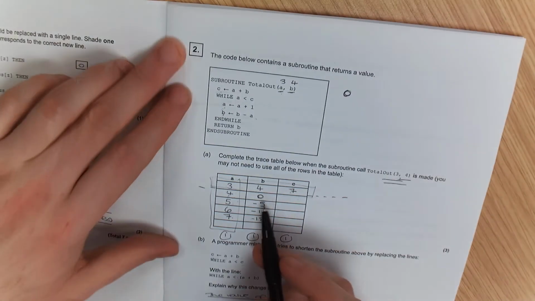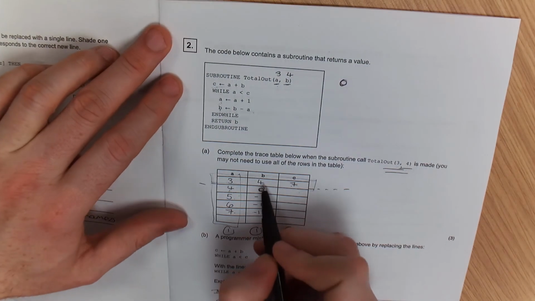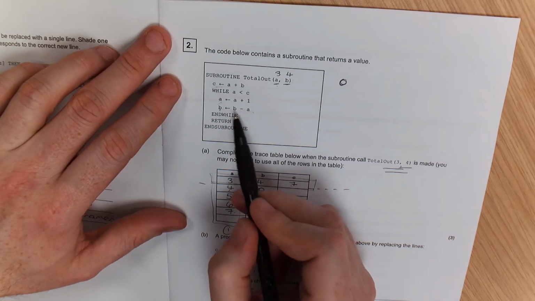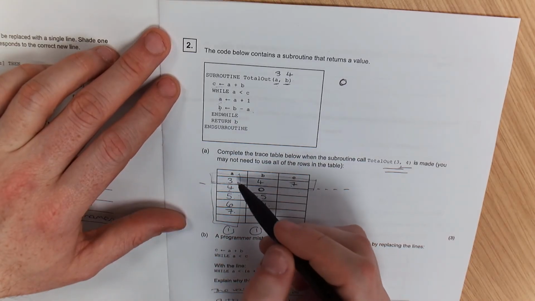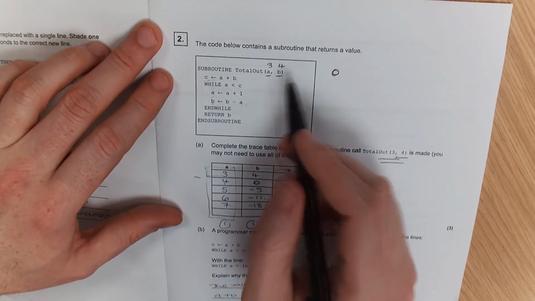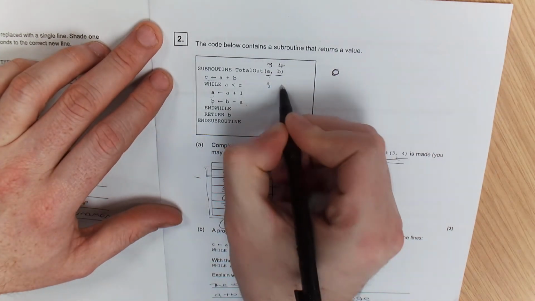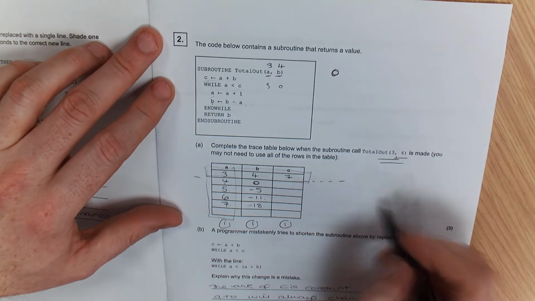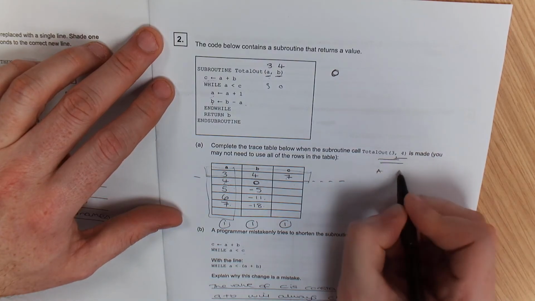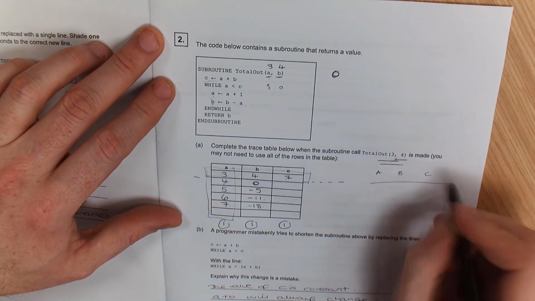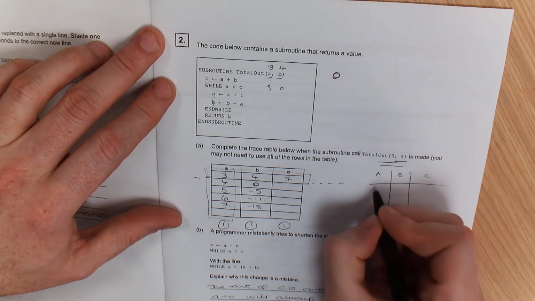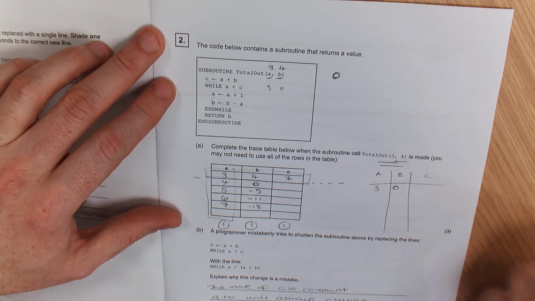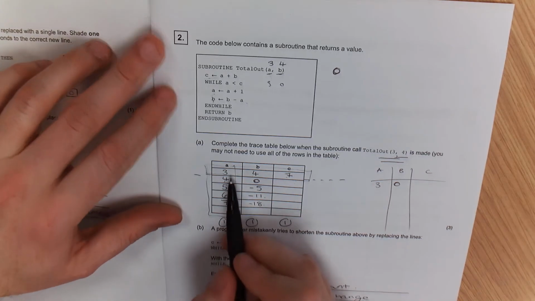We'll just try it out, okay? If you get stuck, you can create your own little trace table over here. So if I put in, say, 3 and 0, let's see what happens, all right?